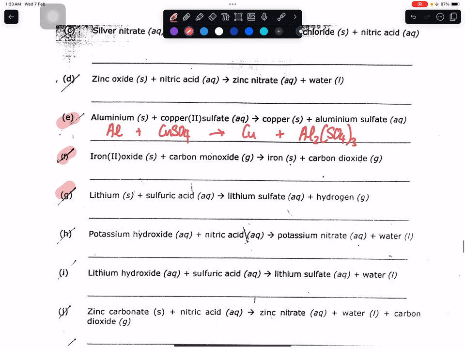At this point in time, don't focus on the balancing. Get the students to get the equation out first. Once they have done it, then you tell them, let me show you how to balance the equation. So this is how I'll show them. Okay, students, let's take a look at how we balance this equation.